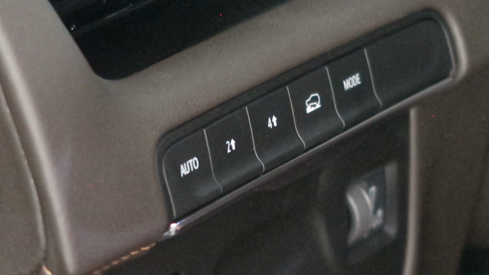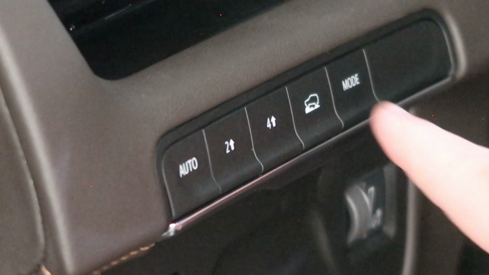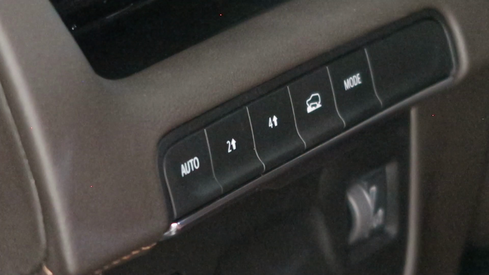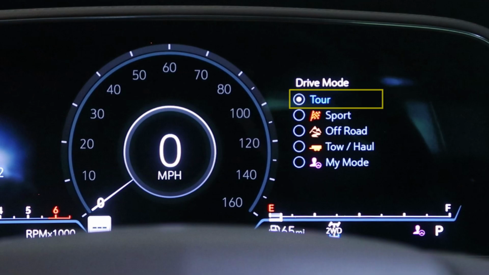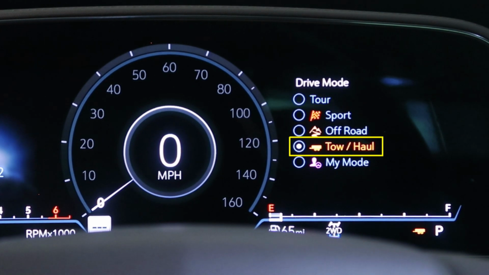If your vehicle is so equipped, you may also have a terrain button next to the Mode button, which takes the place of four-wheel low mode for traveling at low speeds on rough roads. Note that with the exception of My Mode and Tow Haul mode, your vehicle will always default to Tour mode upon each startup. If Tow Haul mode has been used within the last 4 hours, it will stay in Tow Haul mode upon startup, otherwise it defaults back to Tour mode.